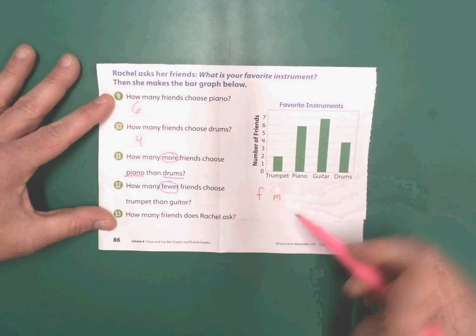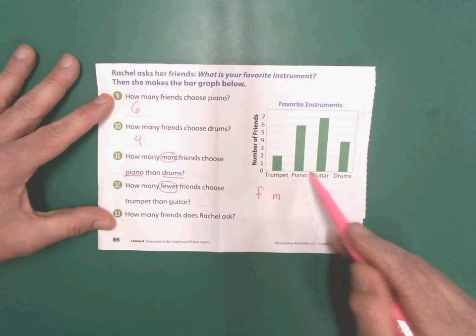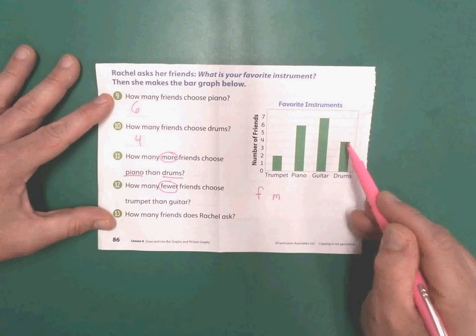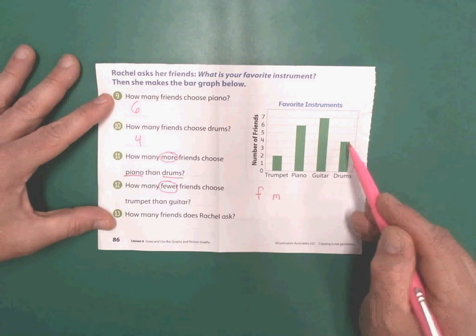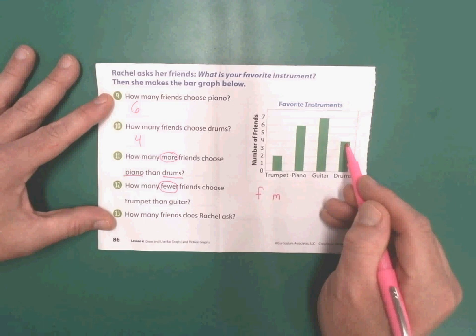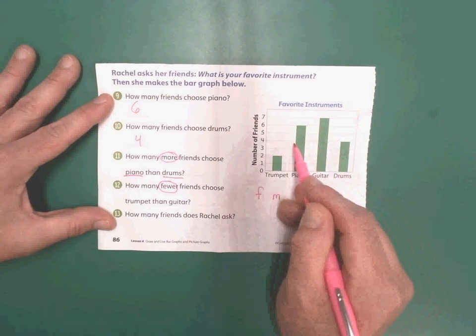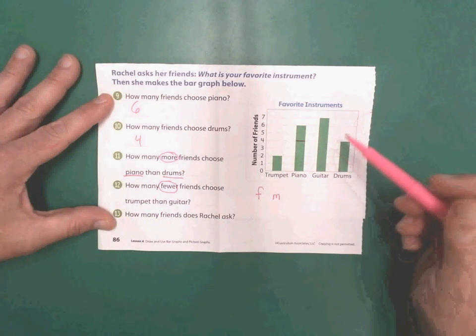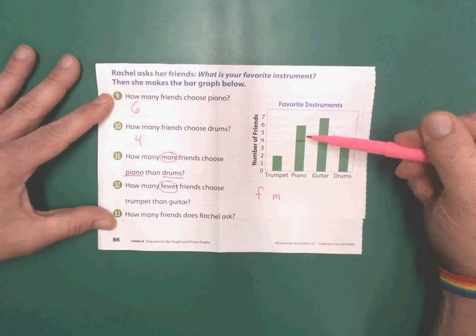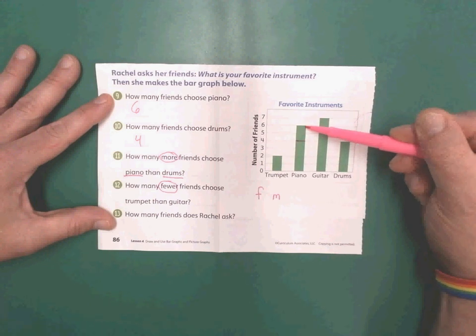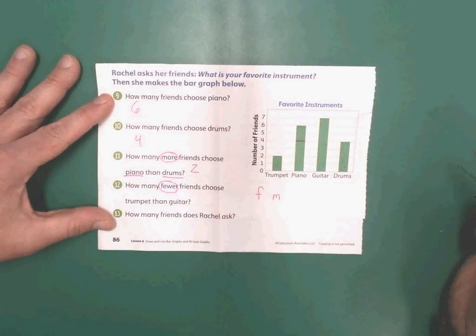So here I'm looking at piano and drums. I see that drums is the smaller one. Okay, so since that's more, I want to know how many more. I'm going to come here with drums, since I found my shorter one, come over here to piano, and mark where that would be. To figure out how many more, it is how many spaces are after my line, okay? And I can just count those as 1, 2. So 2 more friends chose piano than drums.